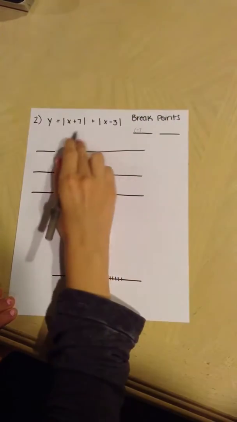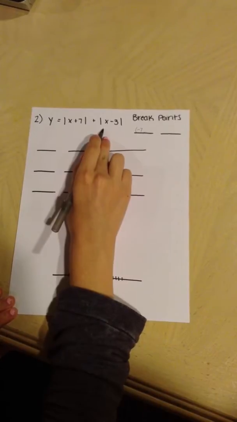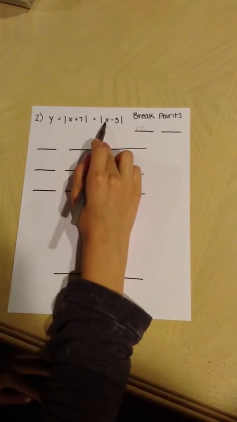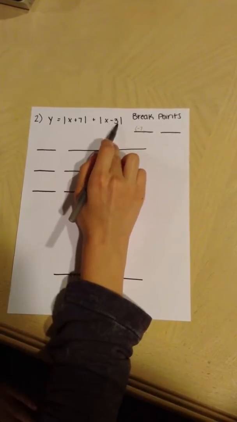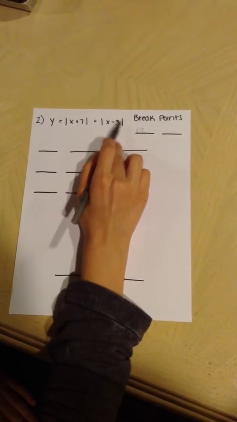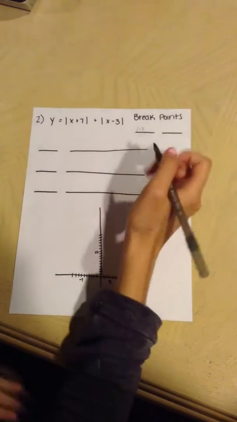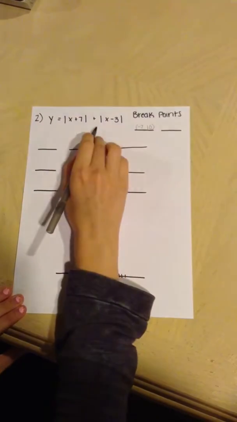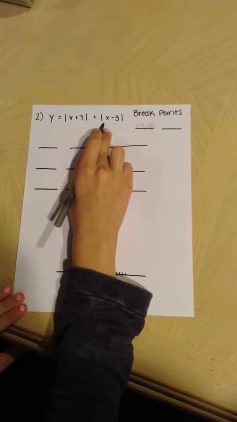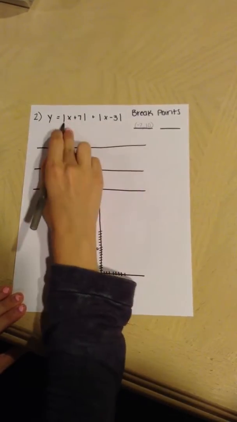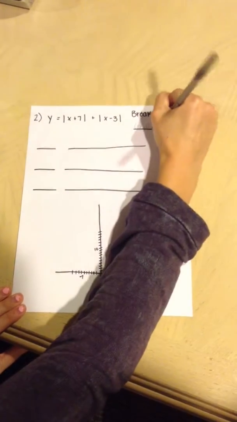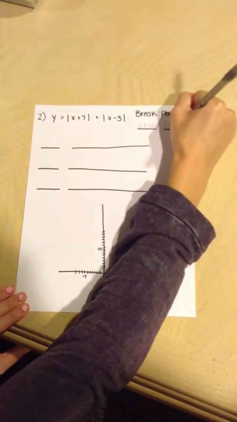And then you plug in -7 to the rest of the function. So you plug in -7 here, and you would get -7 minus 3, which would be -10. Absolute value of that is 10. So it would be at -7, 10 would be your first breakpoint. And then for this one, 3 would make it 0. So then you have 0, and then plug in 3 here. 3 plus 7 is 10. So you have another breakpoint at 3, 10.